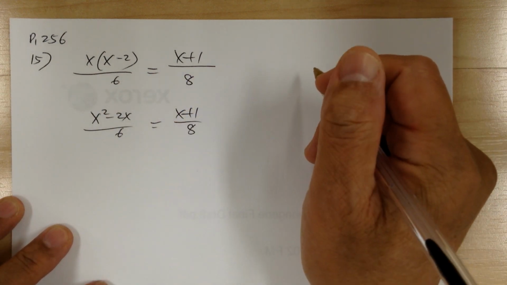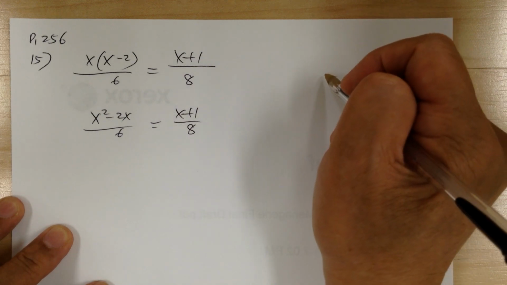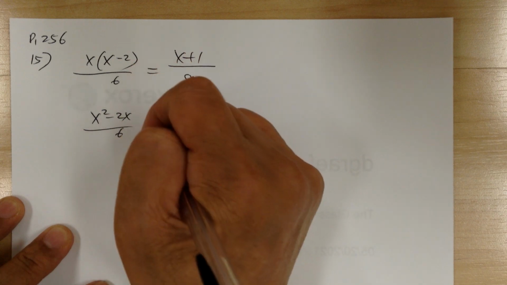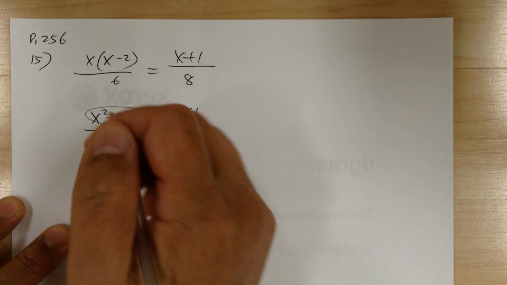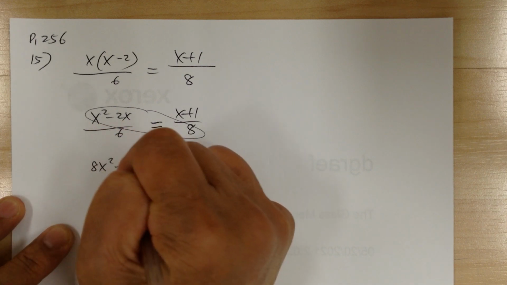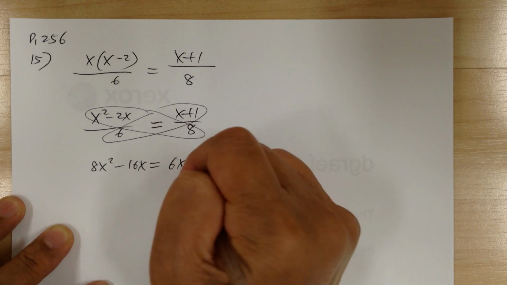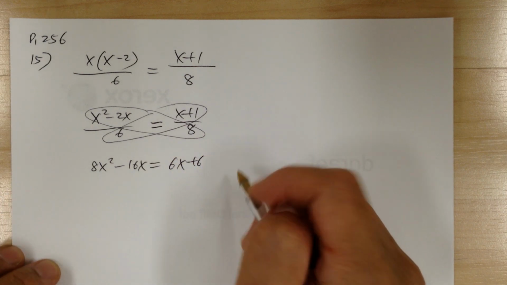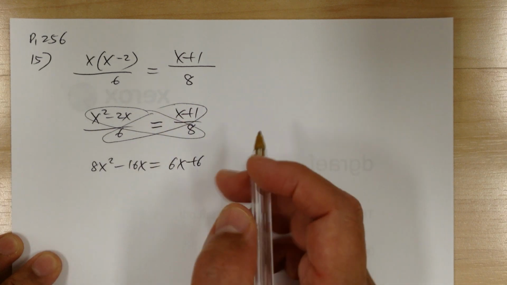And so instead of doing the LCD, you would have to waste time doing the LCD. So when you just have a fraction on each side, it's easier to just go and cross multiply. Okay, so this would be 8x squared minus 16x equal to 6x plus 6. Okay. Now if you do the LCD method, that's fine. The LCD method will give you the same answer.